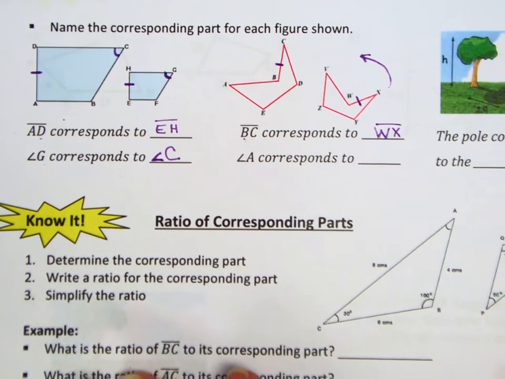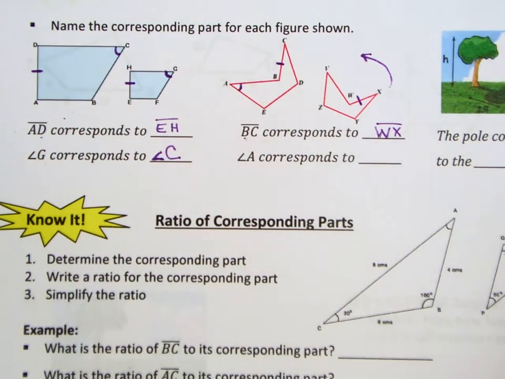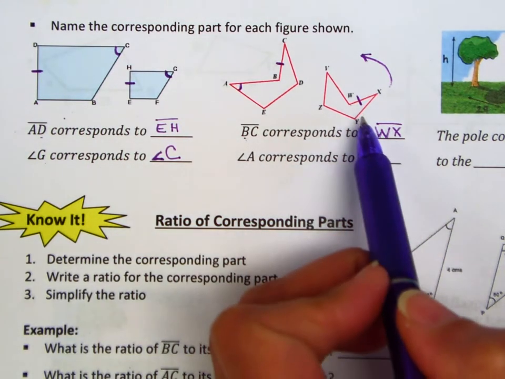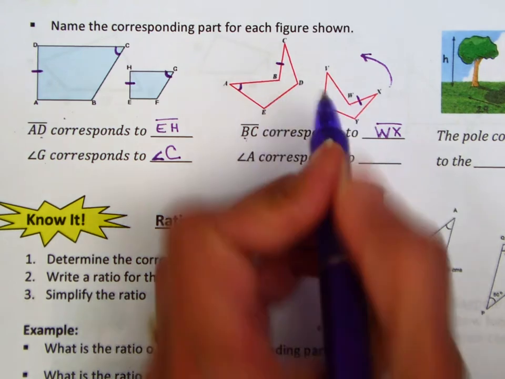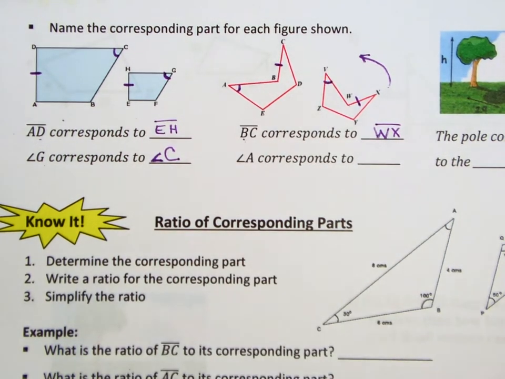So now we want to try an angle. We have angle A, which is right here, and I want the corresponding angle. Again, if I rotate it slightly, we end up with angle V being the corresponding part.